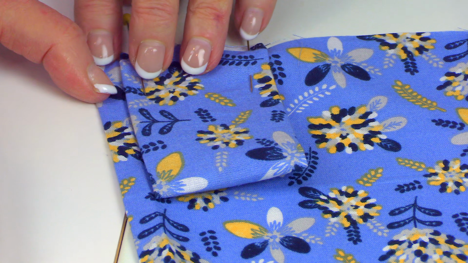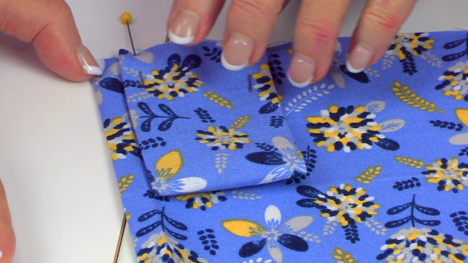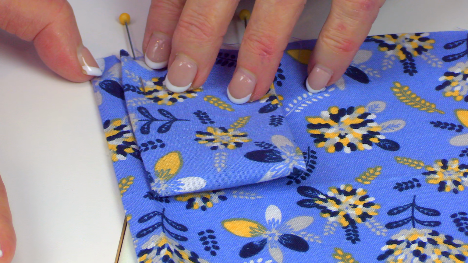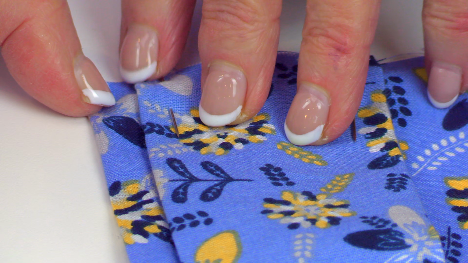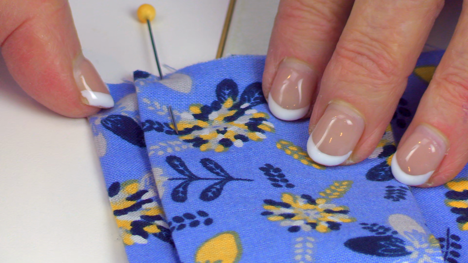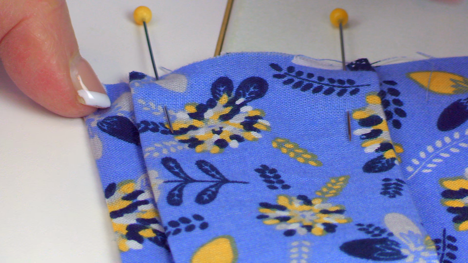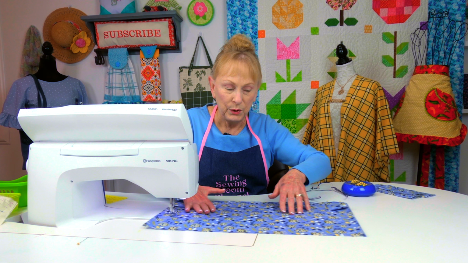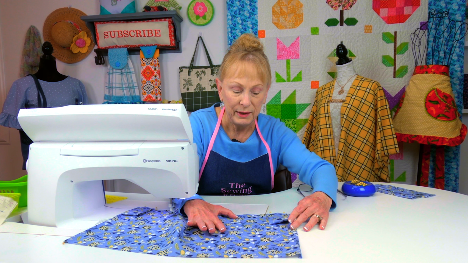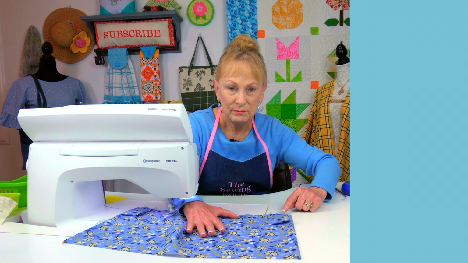So it's down. Then you have the other fold line right here. Place this first tab about 1/8 inch away from that little fold right there. It's right here. And place 2 pins, one on each side. Then you're going to go down to the other end and do the same thing.